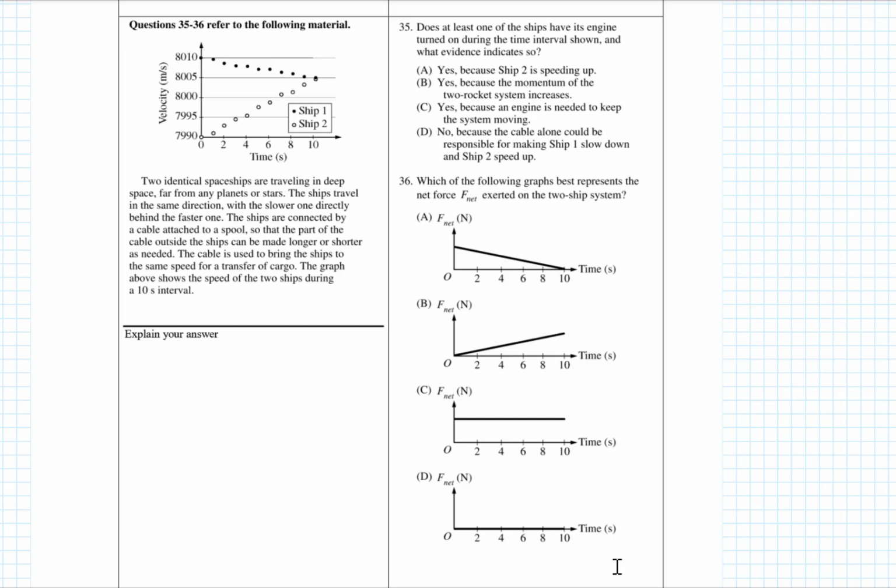For these next questions, we've got this graph of velocity versus time. It's for the next 2 questions. We're going to explain the answer to both of them. So what the graph shows is that initially the velocity of the center of mass of the system is 8,000 meters per second.